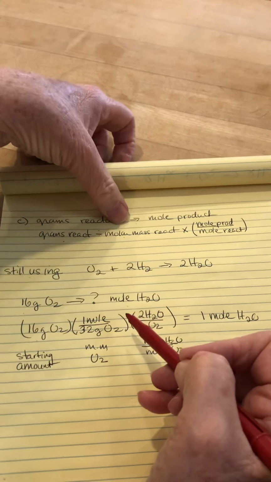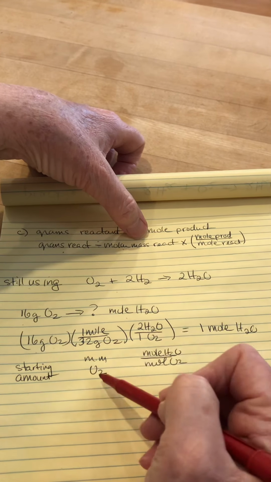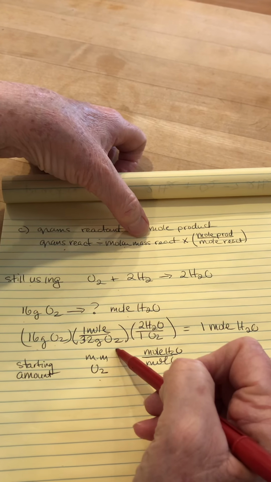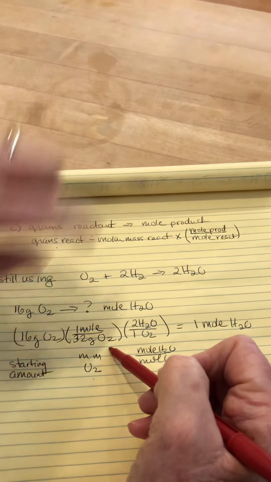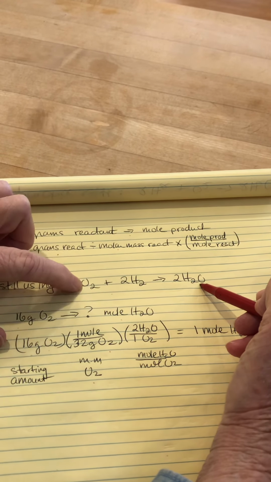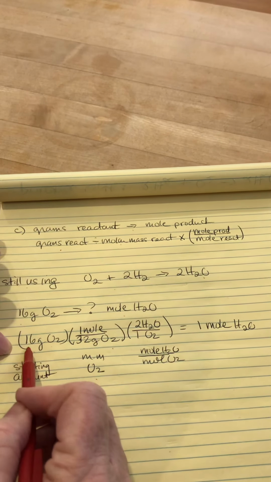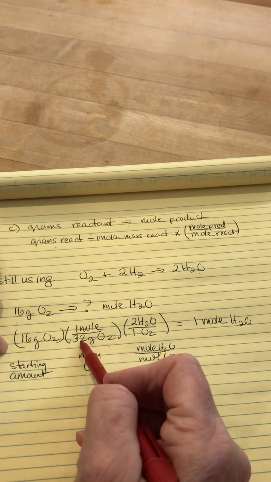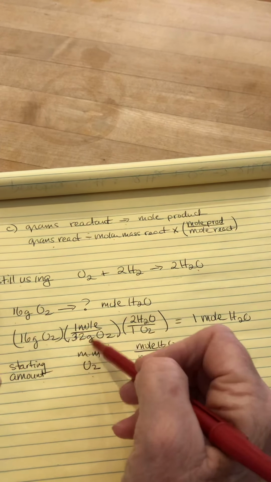So I write down the 16 grams of oxygen. Now I'm going to divide by the molar mass of oxygen, which is 32, 16 plus 16. And then I'm going to multiply by the mole ratio of the moles of product, water, over the moles of reactant, oxygen, which is 2 to 1. 16 divided by 32 is a half.